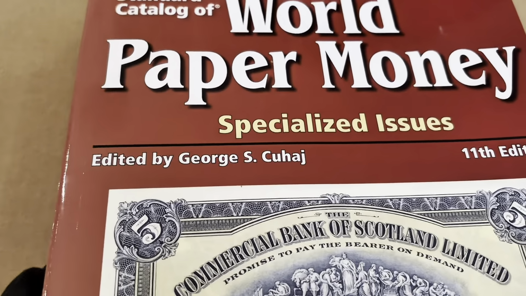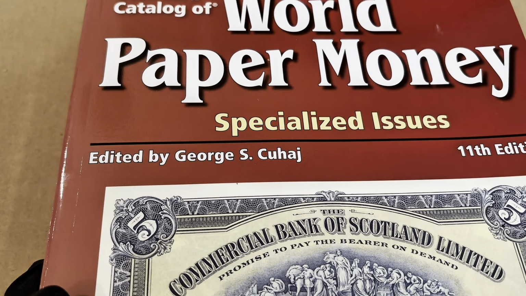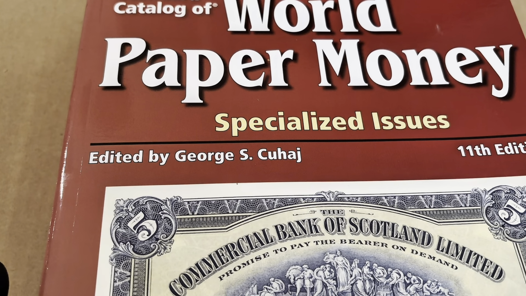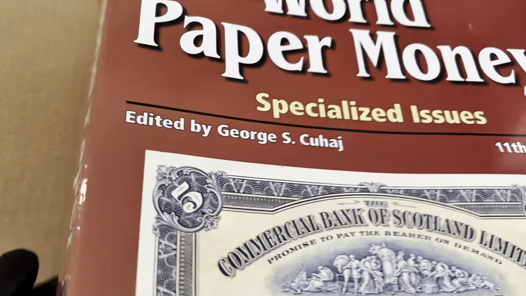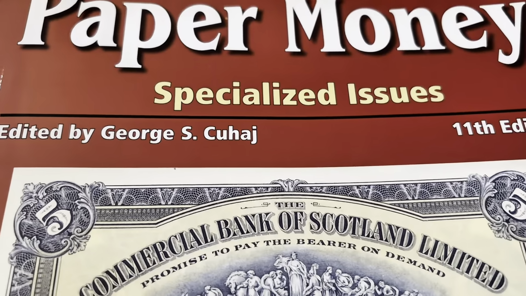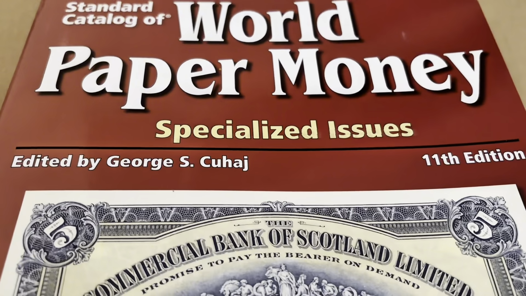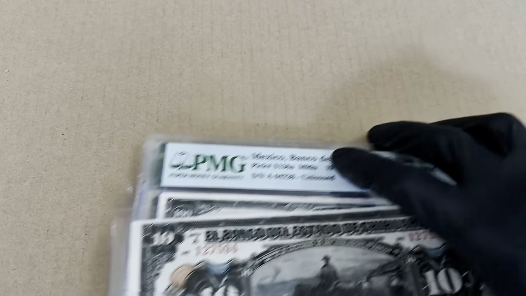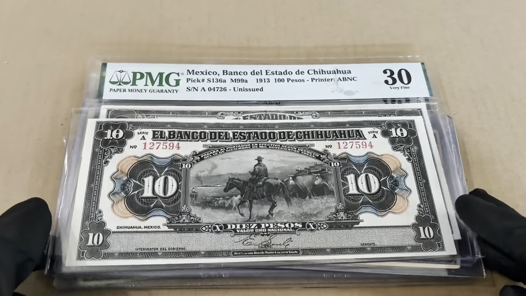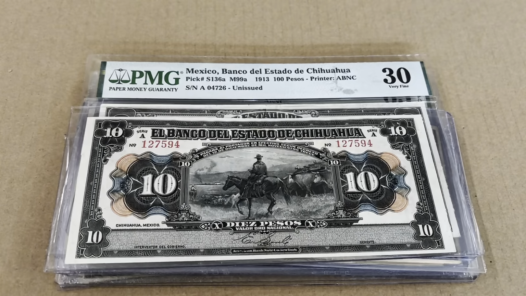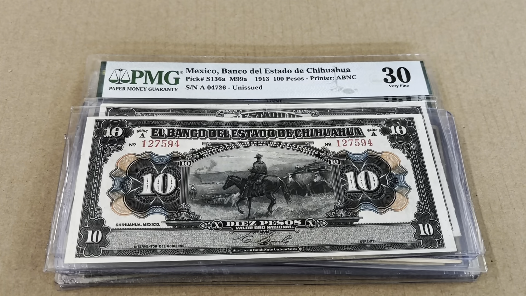So I love specialized issue banknotes because these are usually older banknotes from private banks from different countries. They are hard to come by, quite rare, and they hold their values. So this is your introduction to what a specialized issue is for world paper money: just older banknotes, regional, small, private bank issues. So here's my stack. I have about 15 banknotes to show you. So let's get started.